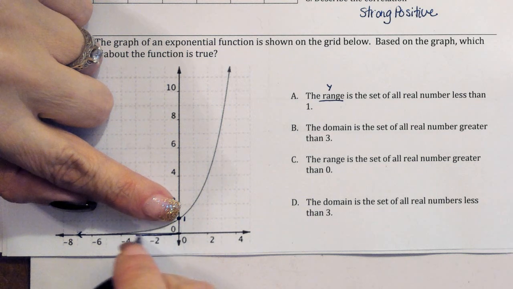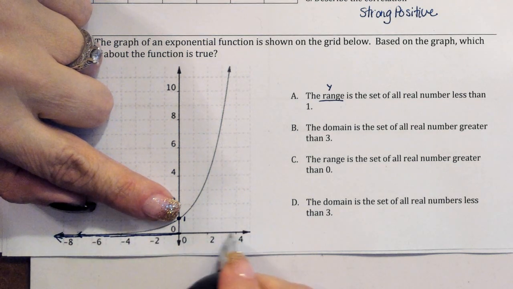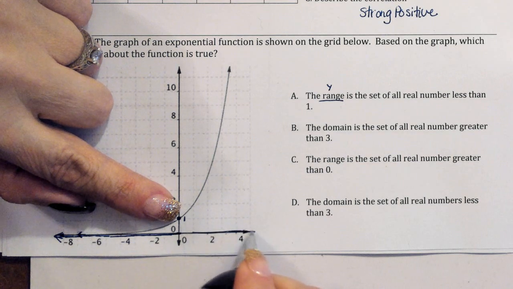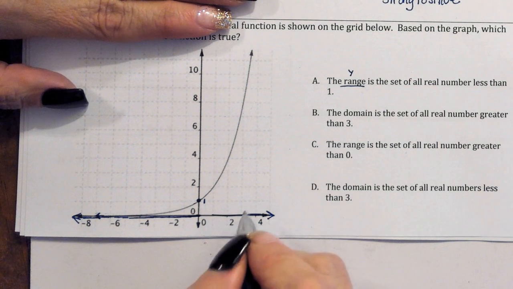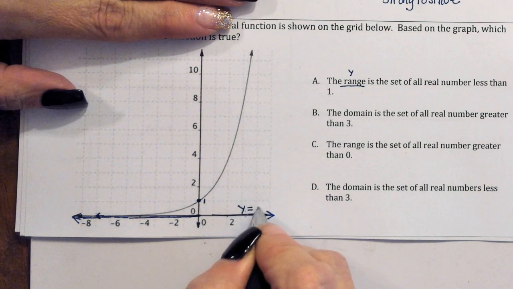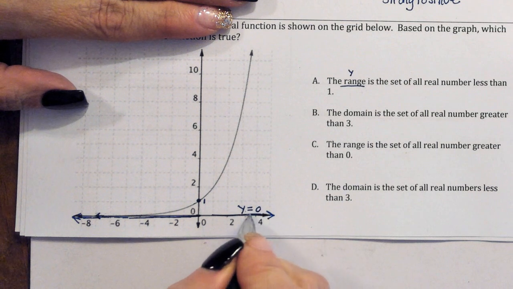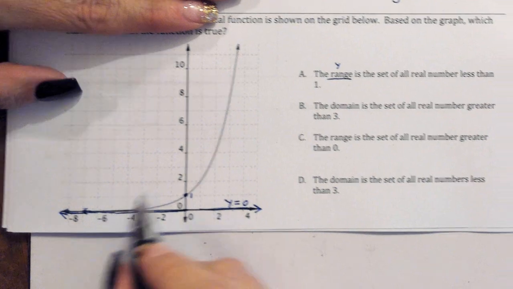Yeah, it goes all the way down here to 0. And then this right here, the line that it gets really, really close to but never touches is the asymptote. That line right there is y equals 0. It gets really, really close to that, but it actually doesn't touch it. Even though it looks like it does, it never does.